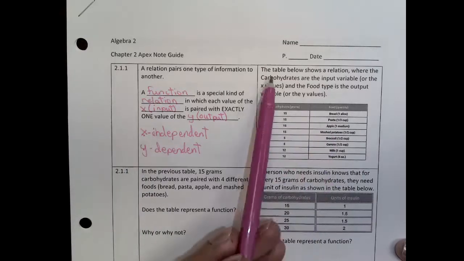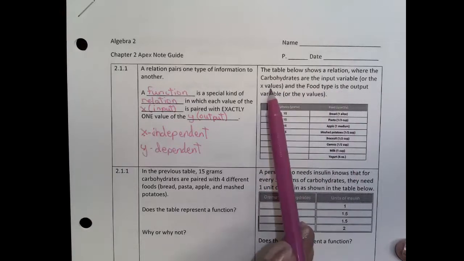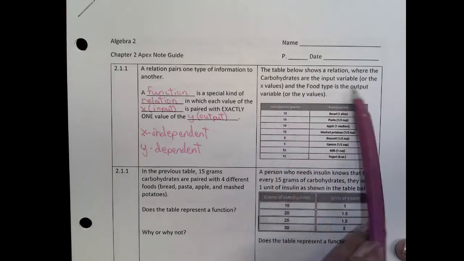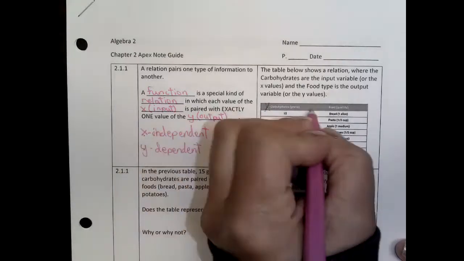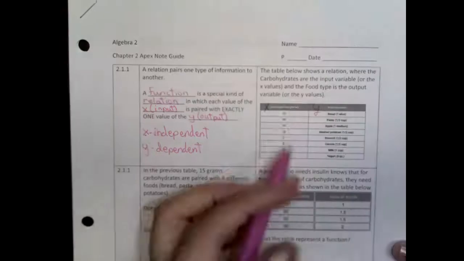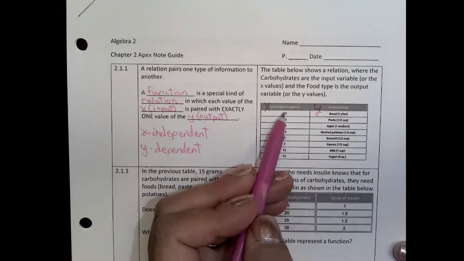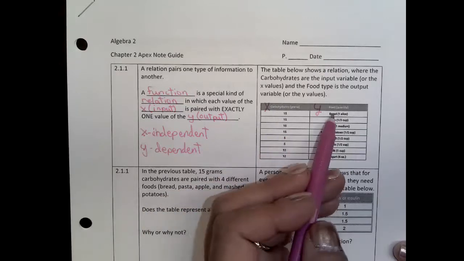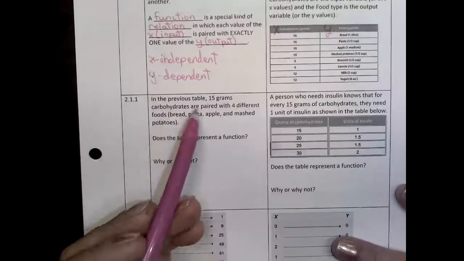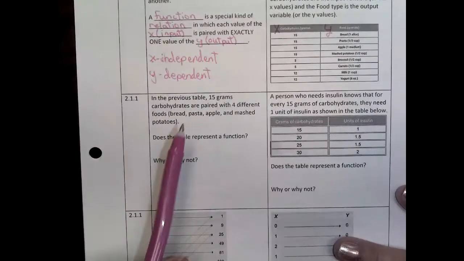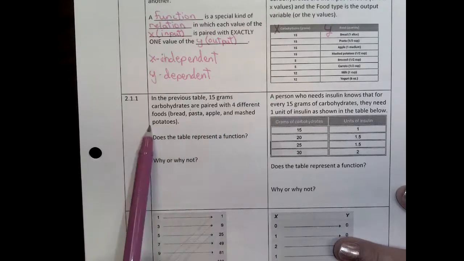So let's look at this table. The table below shows a relation where the carbohydrates are the input variable, or the x value, and the food type is the output variable, or the y value. So here we have our x's and our y's. This is what's going in. If Bob wants to know what he can eat that's 15 grams of carbohydrates, he'll put 15 in, and out will come a list of things he can eat. In that table, 15 grams of carbohydrates is paired with 4 different foods. You could have bread, pasta, apple, or mashed potatoes.